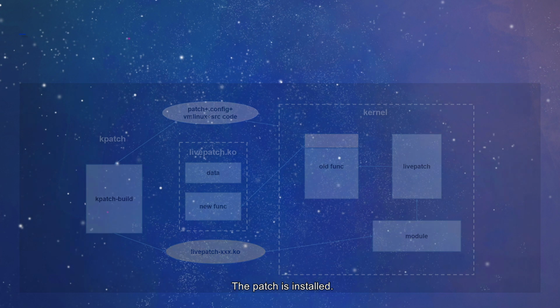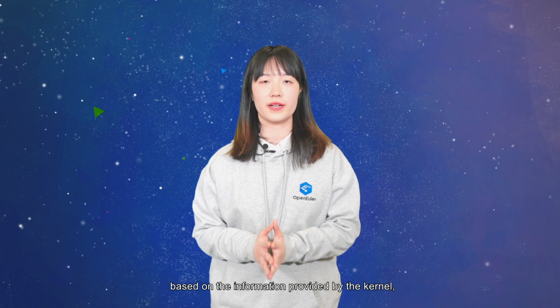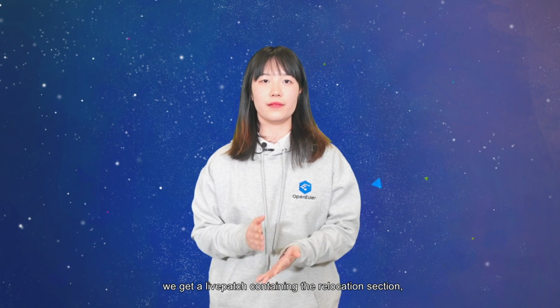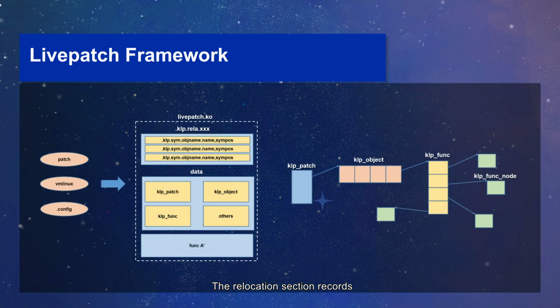Internally, after kpatch builds the KO file based on the information provided by the kernel, we get a Livepatch containing the relocation section, data, and replacement function. The relocation section records necessary data for relocation, including object names and symbols.